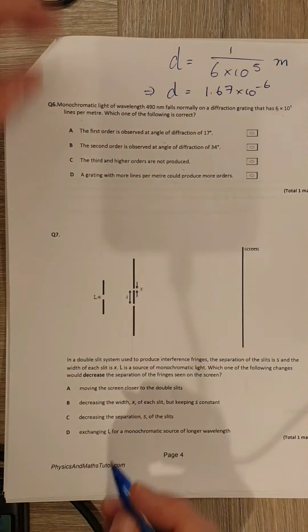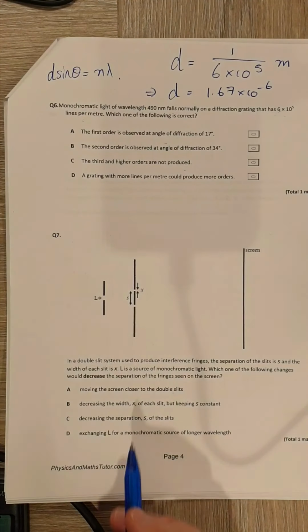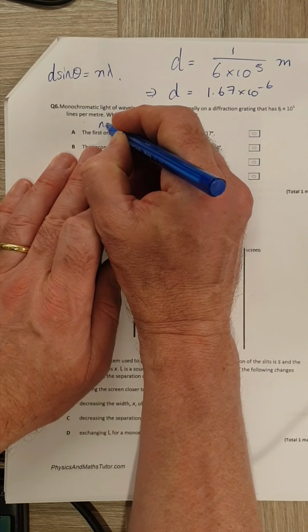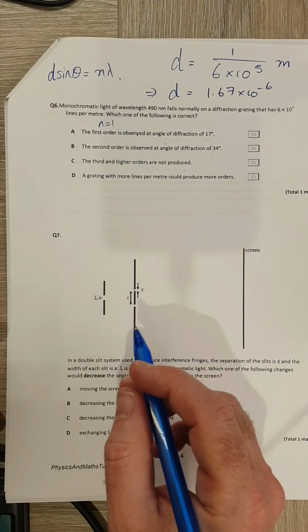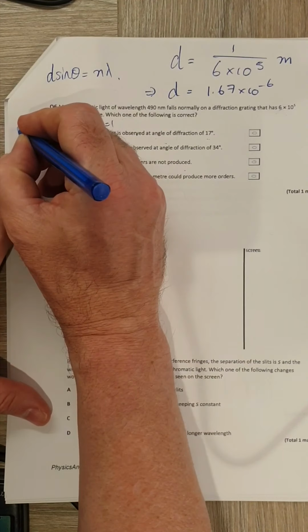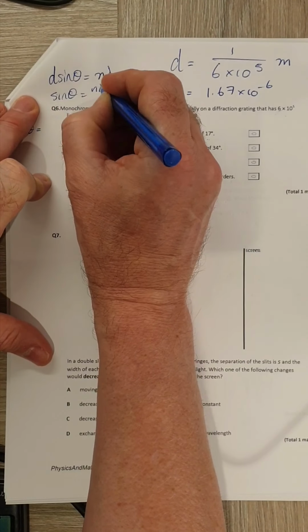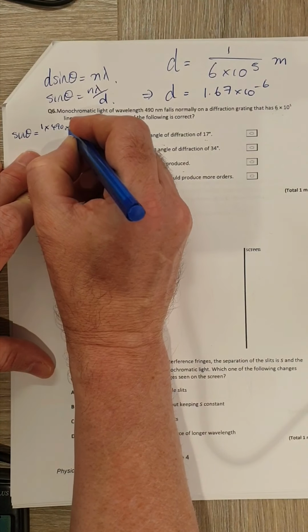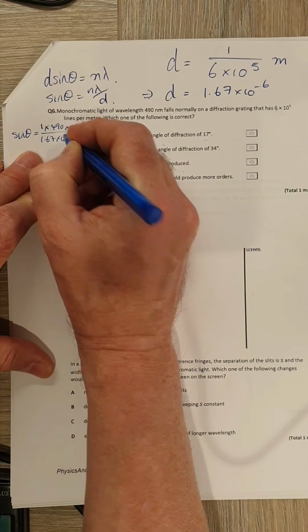The equation again from my sheet is d sin θ = nλ. The first statement they offer is that the first order, so n equals 1, is observed at this angle of diffraction. So we can put that in. That suggests that sin θ is equal to 1 multiplied by the wavelength, 490 × 10^-9, all divided by 1.67 × 10^-6.